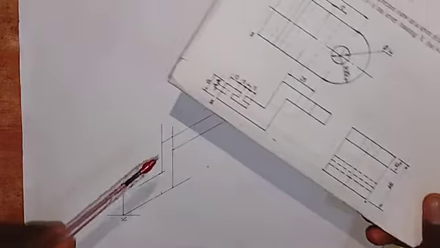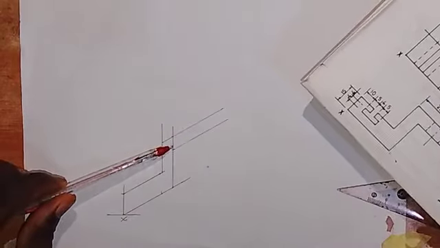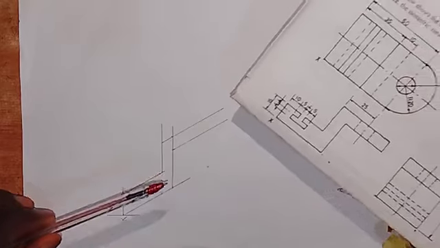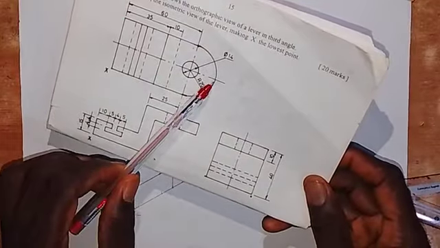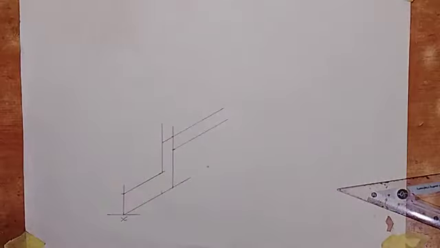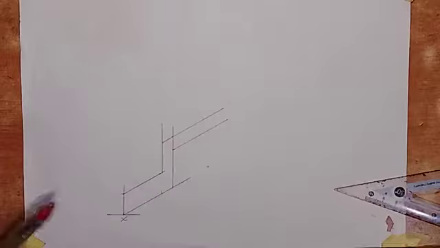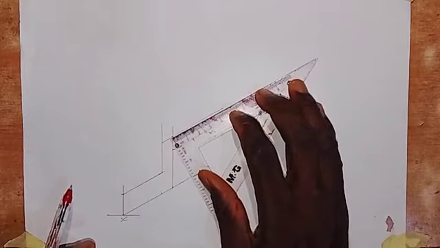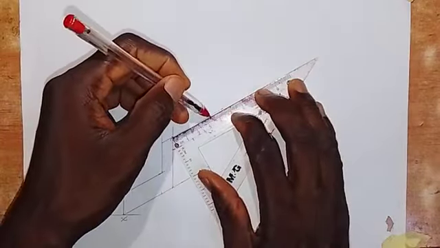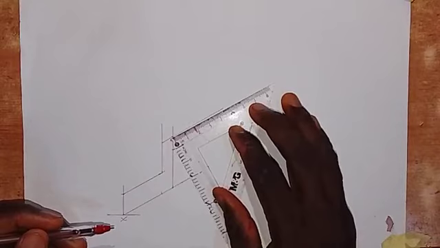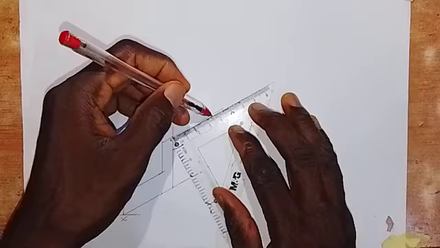Okay. So we already have a distance of 45 from here to here, then the balance will now be 35 millimeters. So what we have from here to this end is 80 millimeters, and we already have 45 millimeters from here to here. So if we subtract 45 from 80, the balance will be 35 millimeters. So what we have to do now is take a measurement of 35 millimeters from this point. So here is 35 millimeters from this point.